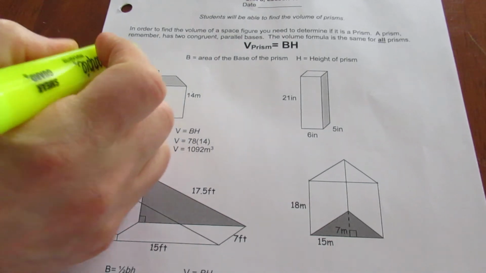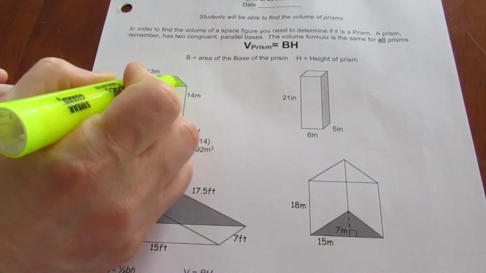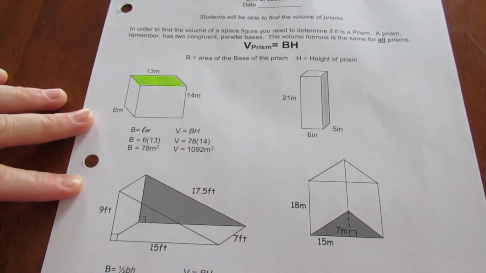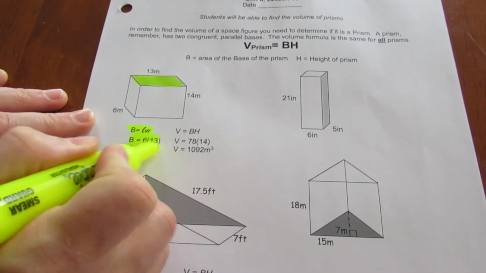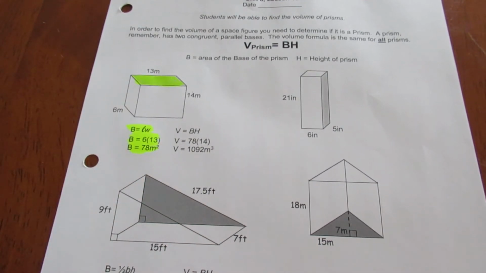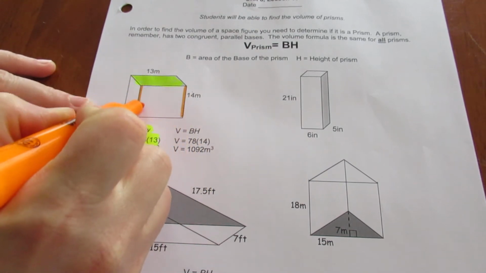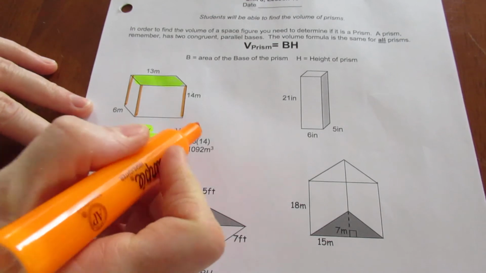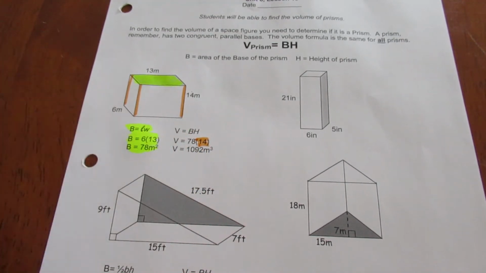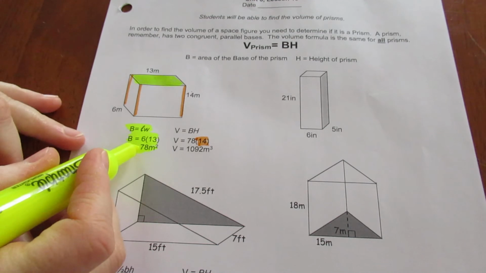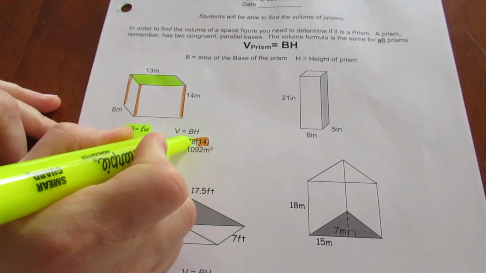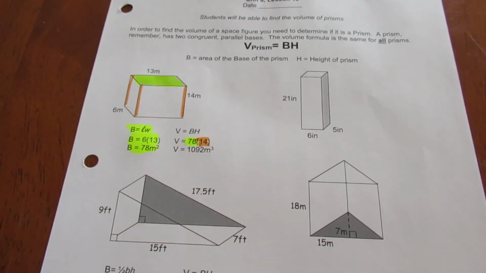So area of the base means that we have to identify which side we're going to use for the base. On this one, I used the 6 by 13, the top. That's this work here, length times width because it's a rectangle. And then the height of the prism, which goes from the top to the bottom, is 14. You'll notice that I substituted it over here. Area of the base, where we did 6 times 13, is 78. Area of the base times the height, and you get the volume. It's really that easy.